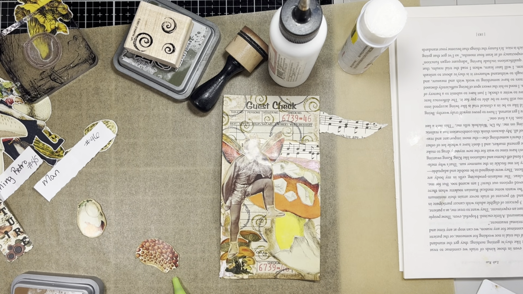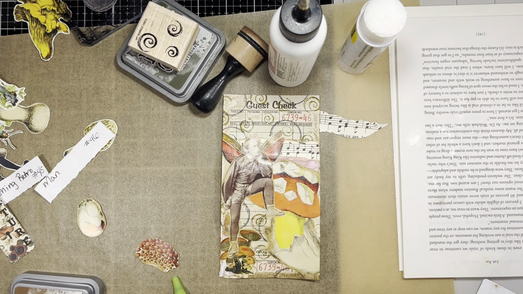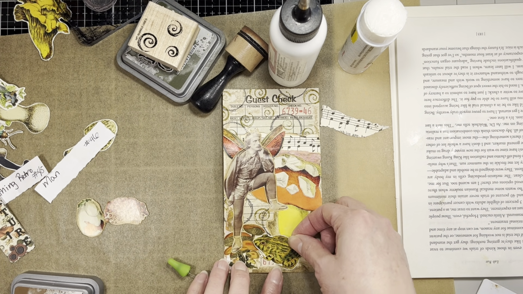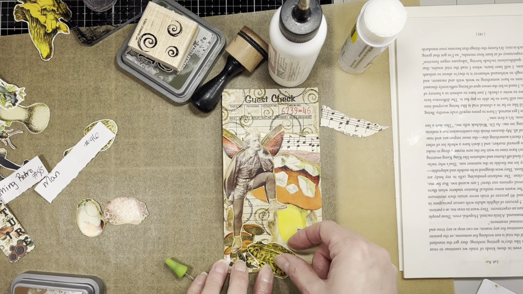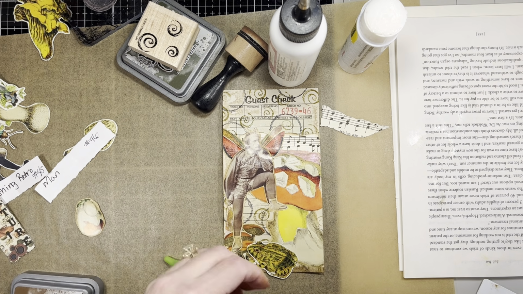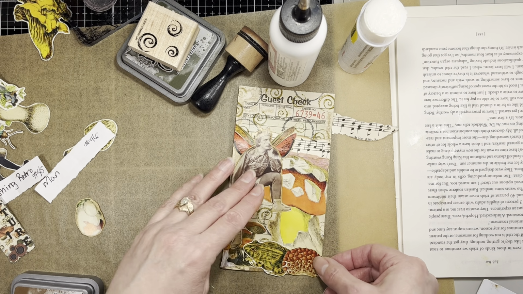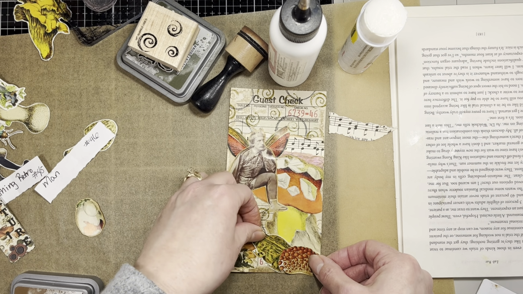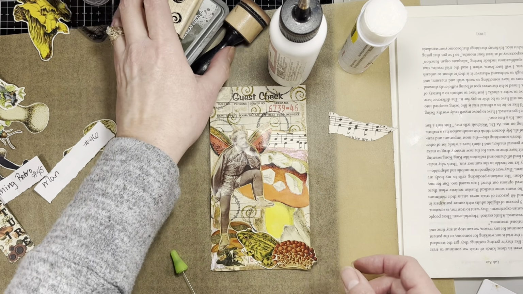Then I also have a pet frog to hang out with him. I think I might scoot him down and trim that off a little bit, but I think we could do some more mushrooms, maybe here, maybe here. I could put the, I think it's a toad, or maybe it is a frog.